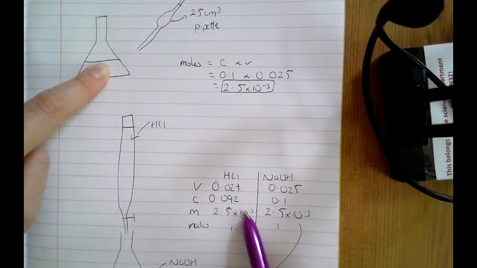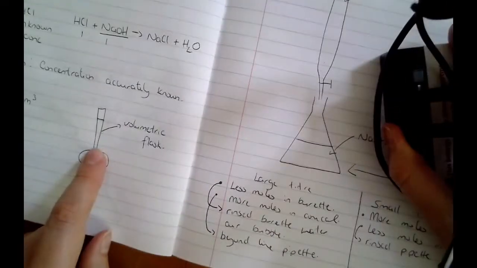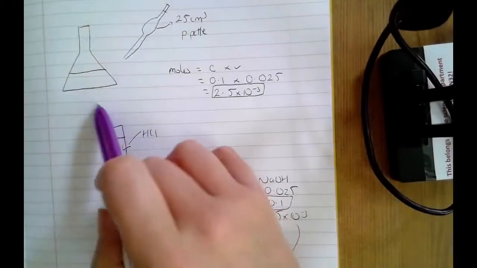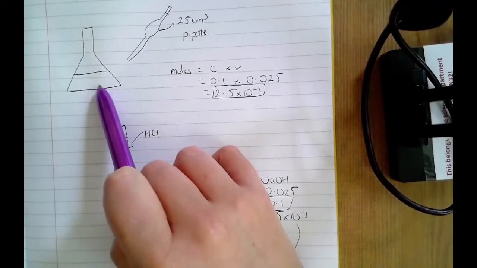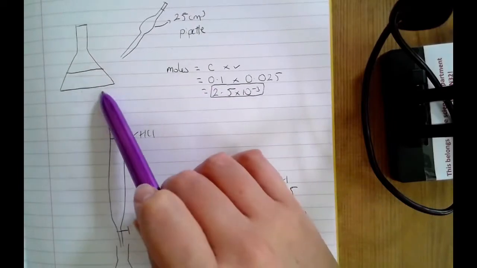Remember, when I'm doing my calculation down here and the concentration I plug in, I'm plugging in this value here, that's the concentration from my volumetric flask. It's not the concentration from my conical flask. So yes, if there was water in here, the concentration in the conical flask would be slightly different, but you still have the correct number of moles in your conical flask.